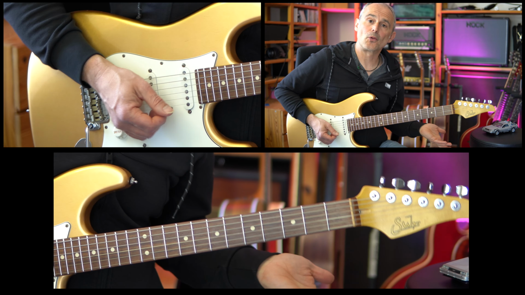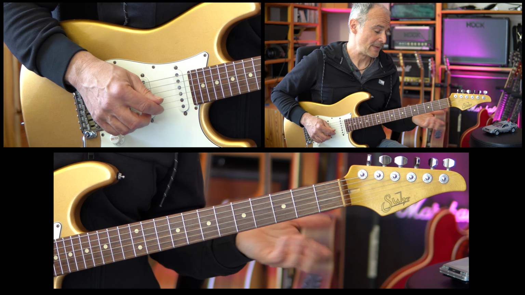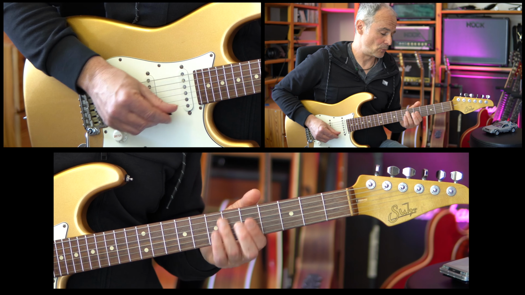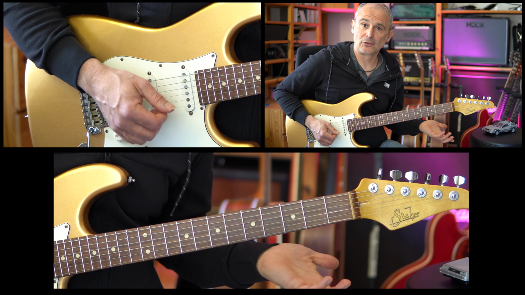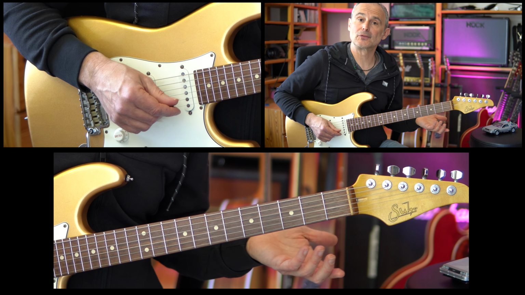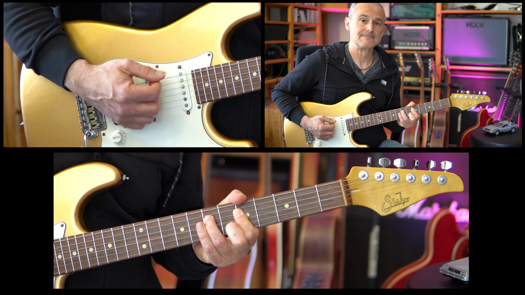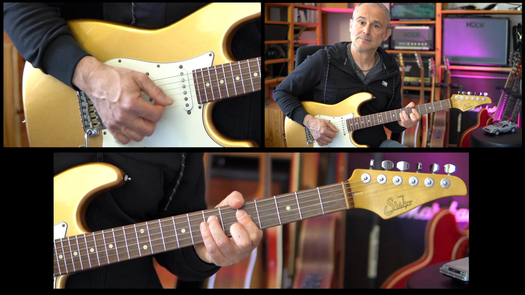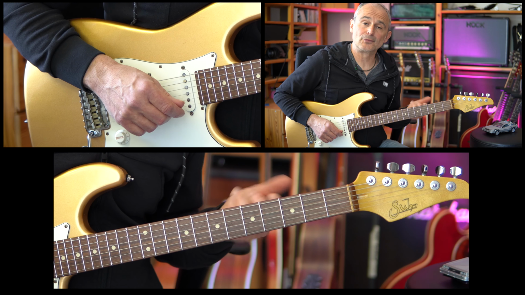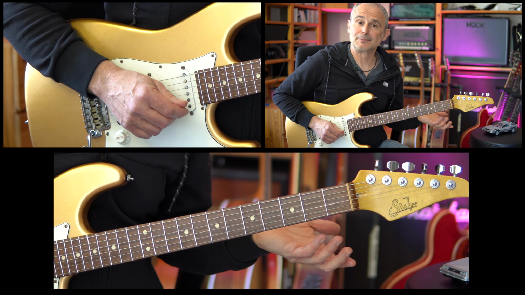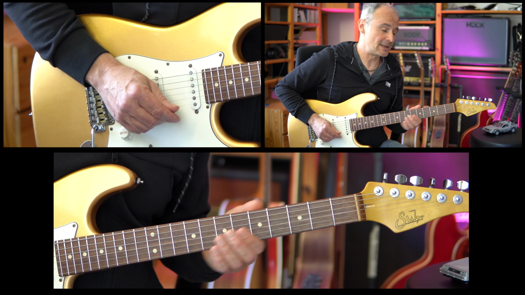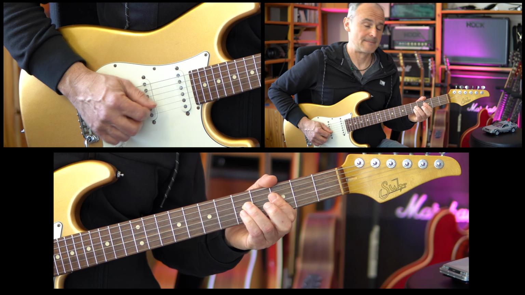And then there's a short interlude, which is the same riff. And in this interlude, we're adding on the F major chord. So this interlude goes like this: 1. And then the second verse starts, and the second verse is played like this: 2, 3, 4, 1.